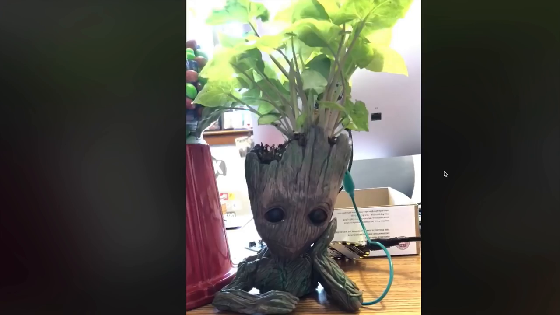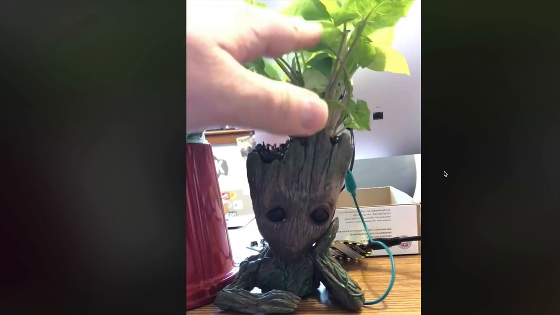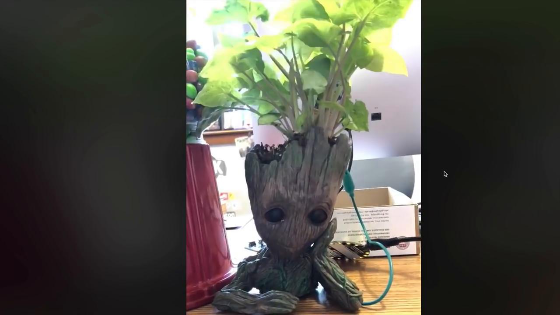So if you've ever visited me in my office, you'll see that I've got a little statue of Baby Groot with a real-life plant growing out of it. Now, plant material is actually conductive. So if you touch any of Baby Groot's leaves, that touch is conducted through the leaves.